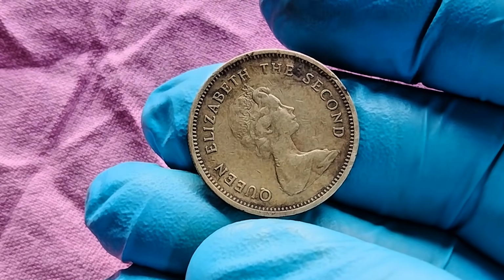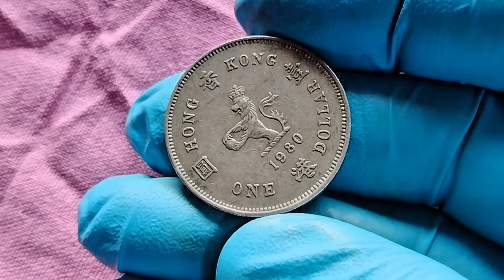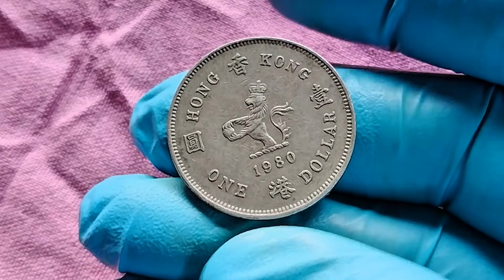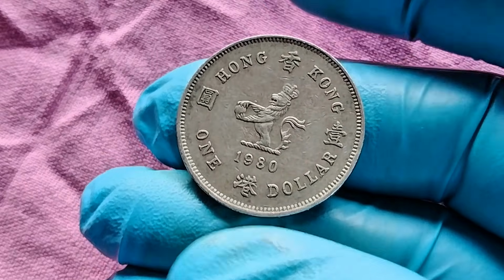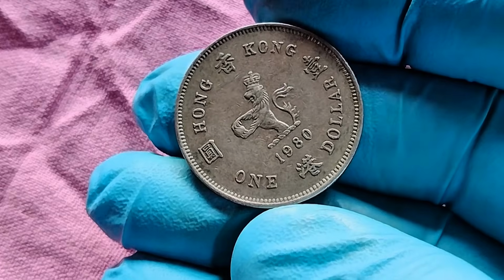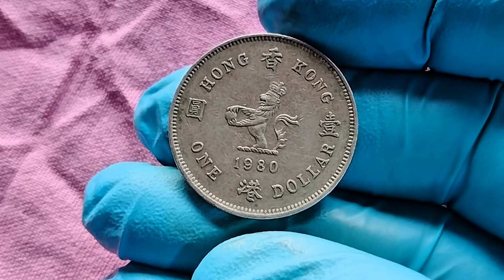Next, top two. The Hong Kong $1 is a well-known coin from the monetary system of Hong Kong during the period when the territory was administered by Britain. This coin features the portrait of Queen Elizabeth II, who served as the monarch of the United Kingdom and the head of state of Hong Kong during the colonial era.